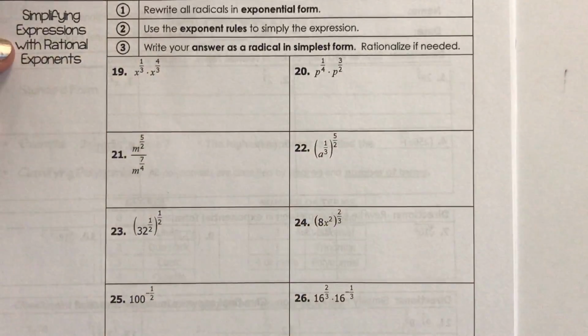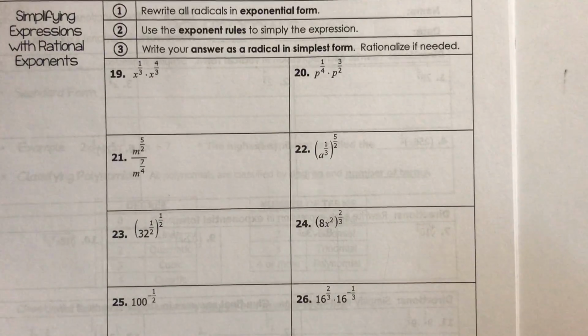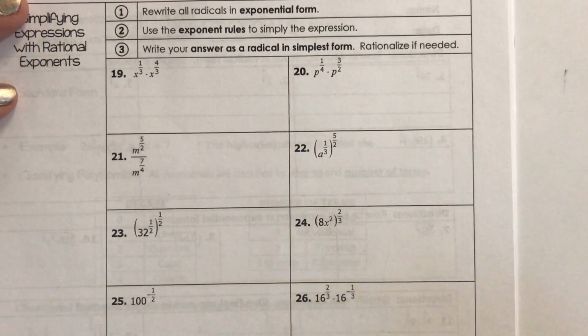Okay, so I'm going to do all the odds, and then you're going to go through and do all the evens, okay? So you can do this. After watching the video, you can get these done. All right, I believe in you.